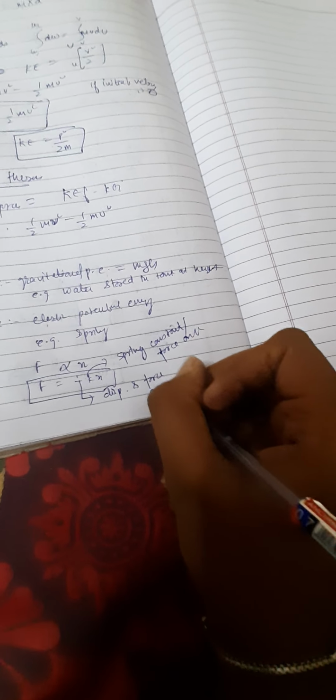Now it's a very important thing to note that in a spring, when I apply a force F, it will be directly proportional to the displacement of the spring. When I remove the proportionality sign, I can write a constant, and this constant is known as K, the spring constant, or you can say force constant. And here the minus sign indicates that displacement and force are in different directions.